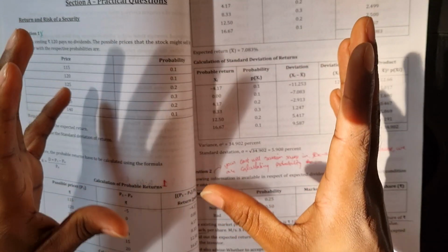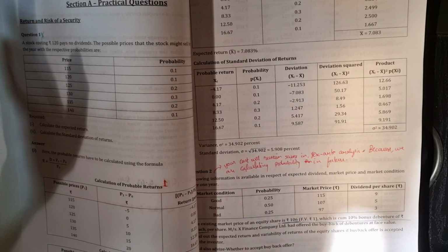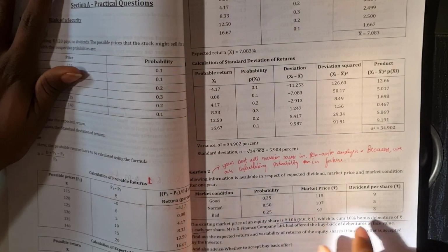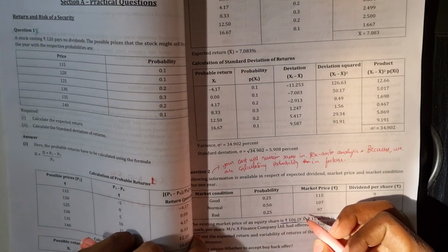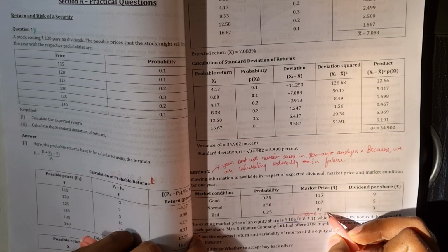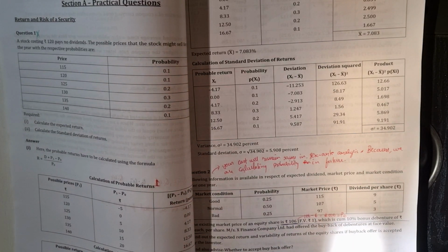What will be my invested amount? It will be only 100, minus the 10% bonus. How much is the 10% bonus debenture? It is rupees 6 each share. So 106 minus 6 is equal to rupees 100, which will be my P0.